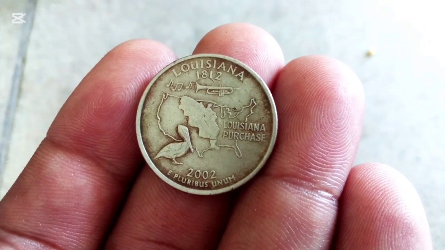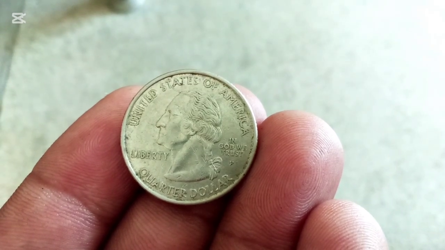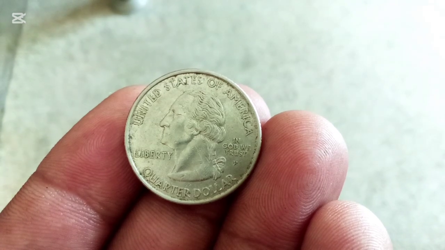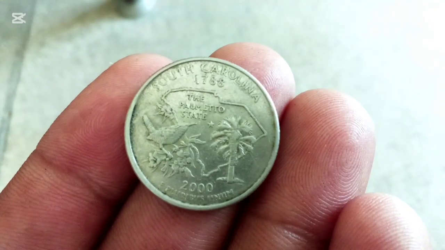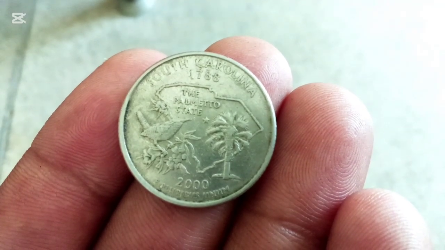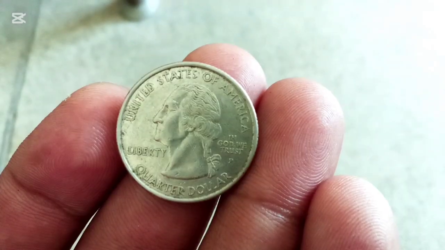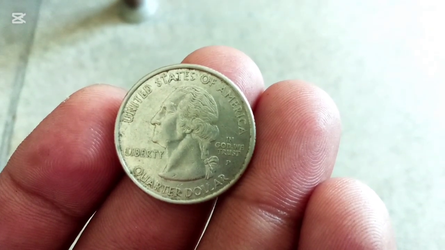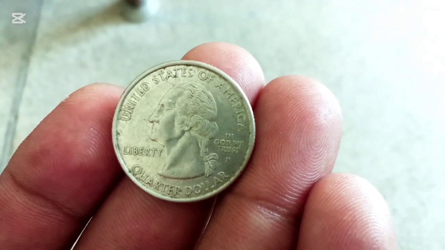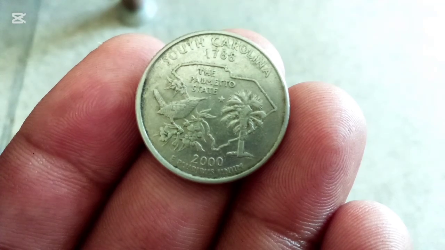Released in 2000 as part of the 50 State Quarters program, this coin represents much more than just a quarter. It symbolizes South Carolina's rich heritage and contributions to the nation. So let's explore its design, historical significance, and what makes it a must-have for collectors. The 50 State Quarters program was launched in 1999 by the United States Mint. The goal? To celebrate each of the 50 states with a unique quarter released in the order they ratified the Constitution. South Carolina, being the 8th state to join the Union in 1788, was represented with a quarter in 2000.